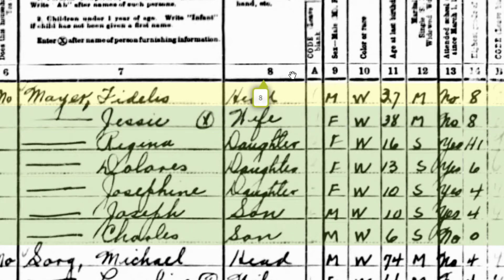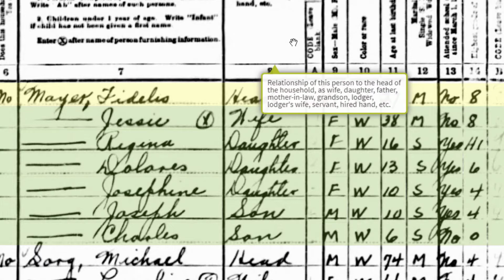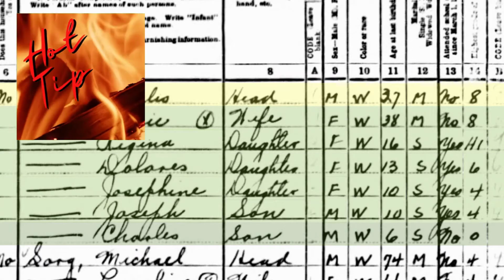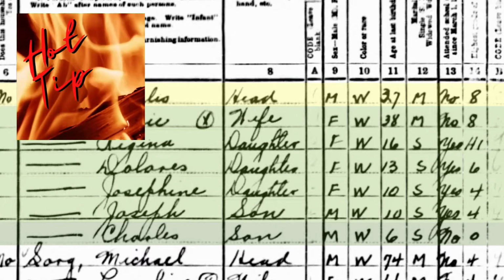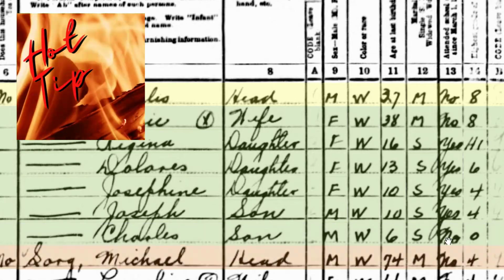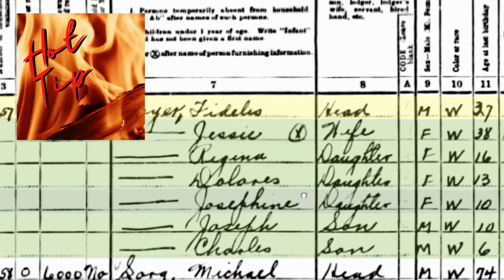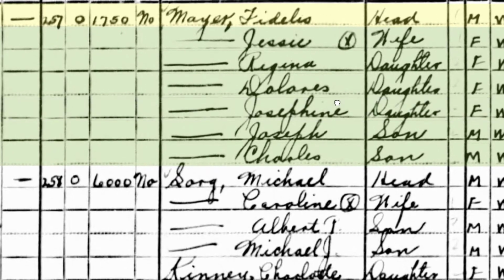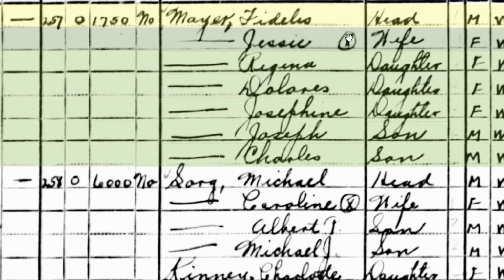These are the kind of little things that you need to be aware of when you're analyzing the census. Something else that's interesting here, and oh man, yes, this is a hot tip. Yes, another hot tip. Okay, folks, I don't know if you noticed or not. Let me scroll up a little further here. Look over here.